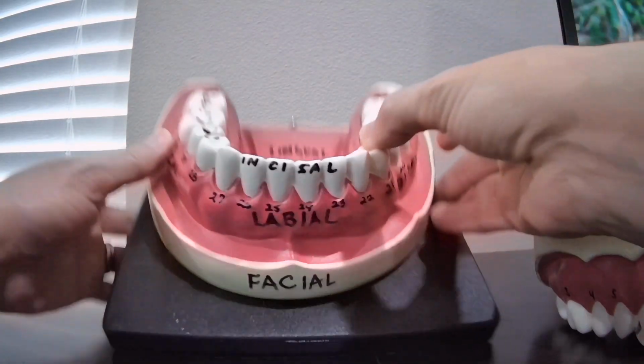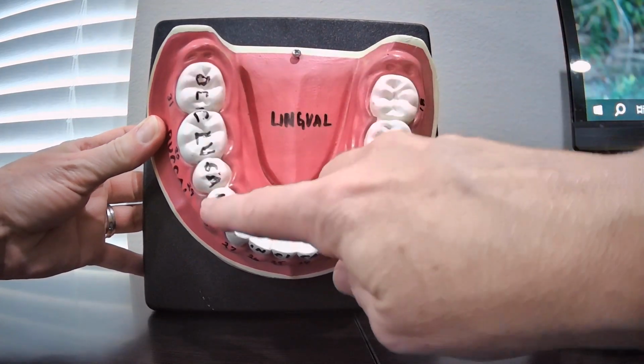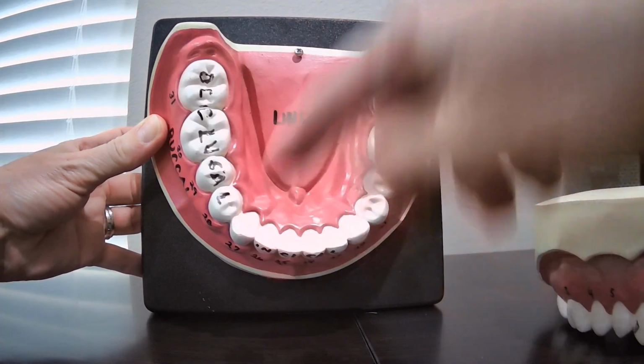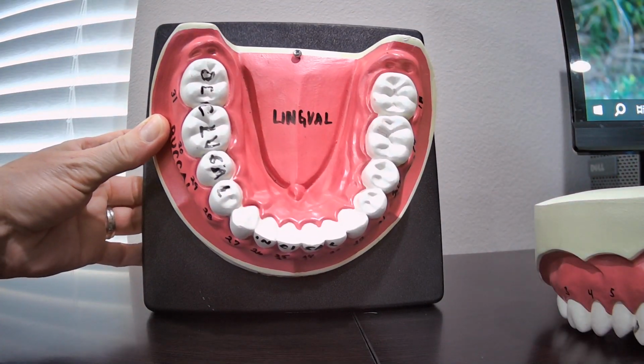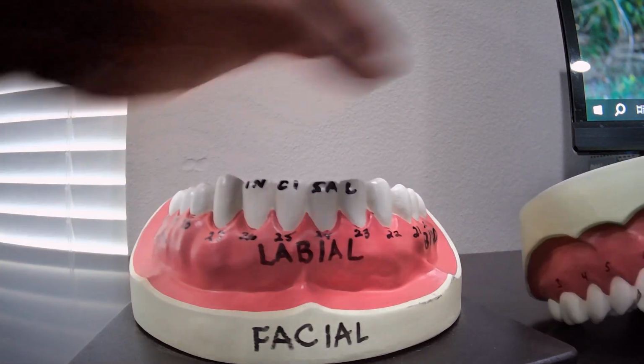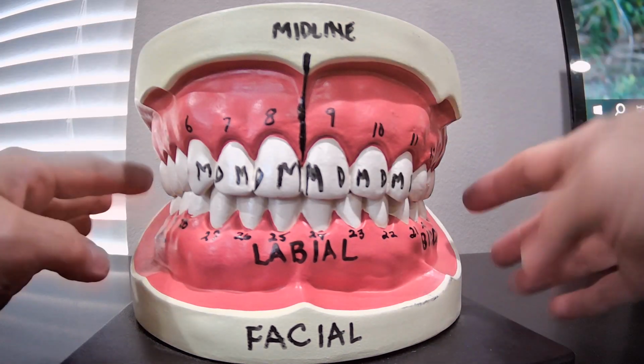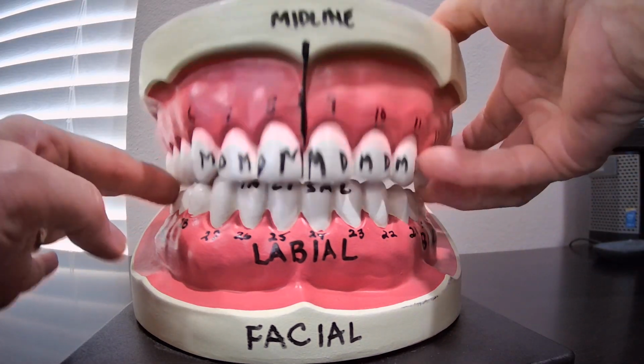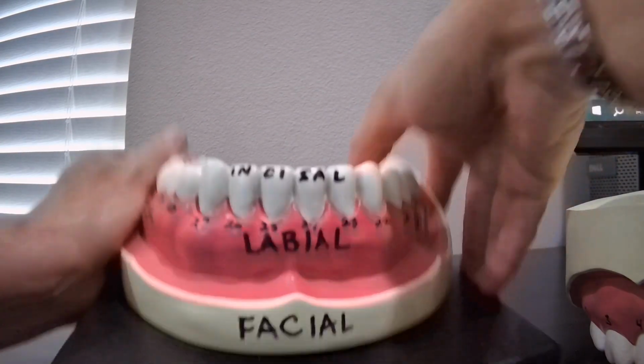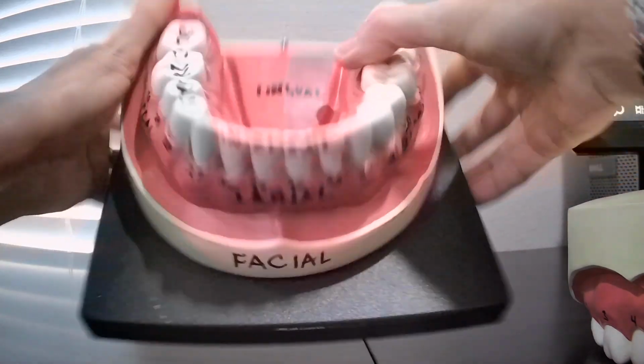Otherwise, on the posterior teeth, the molars and premolars, it's occlusal. The posterior biting surfaces of the teeth, where the teeth bite together, are known as the occlusal surfaces.